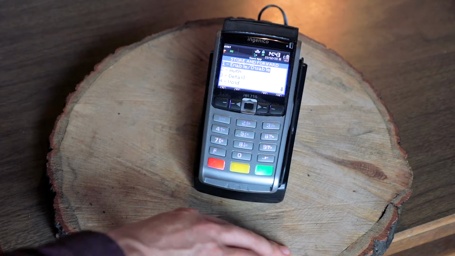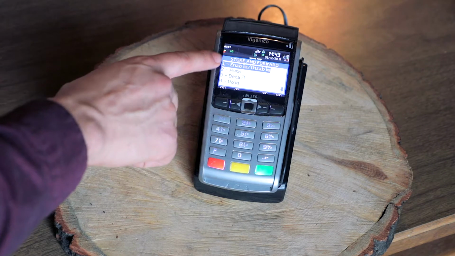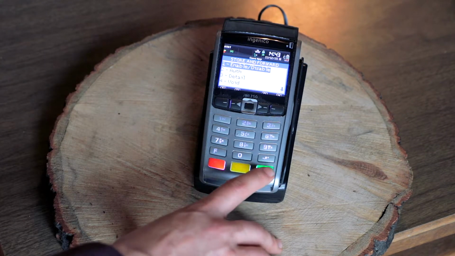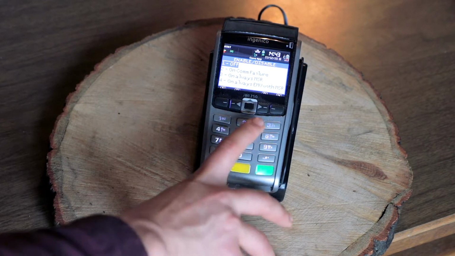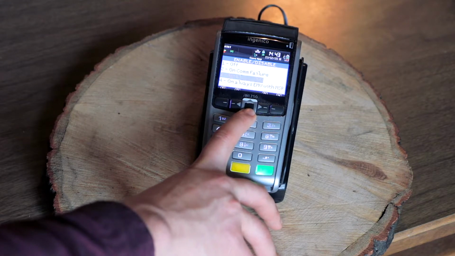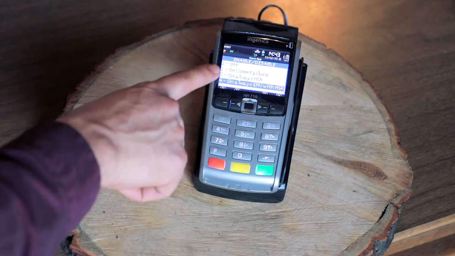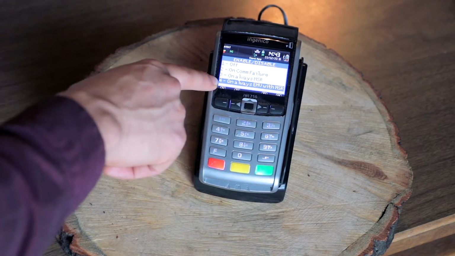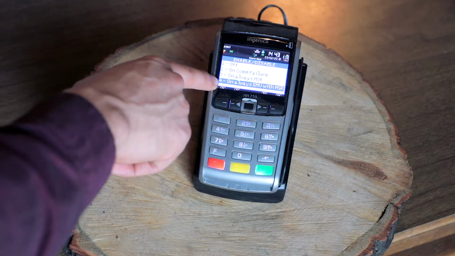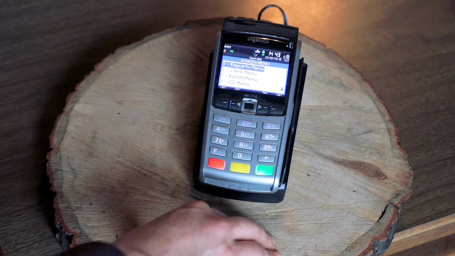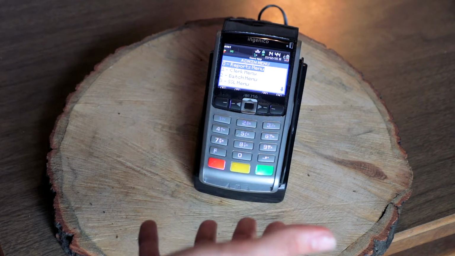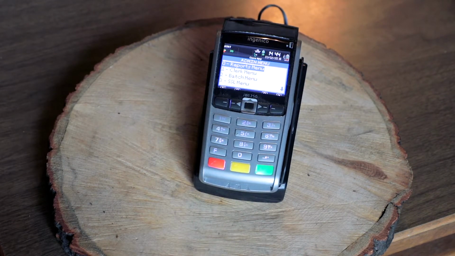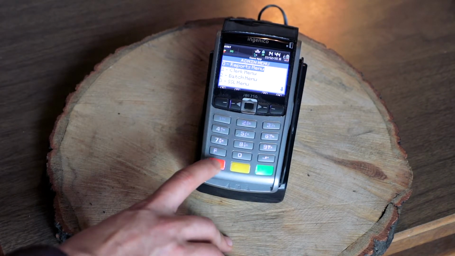And here we are going to press the green button to enable store and forward mode. And scroll down to number 4 and press the green button on always EMV with MSR. And now store and forward mode is activated. So hit the red button.